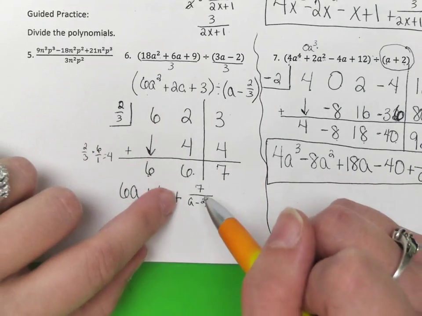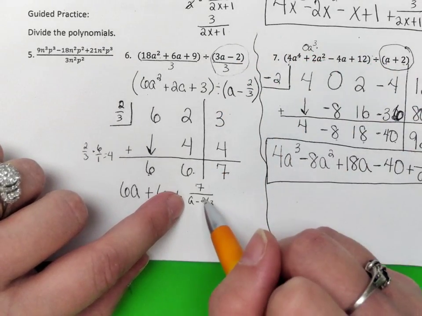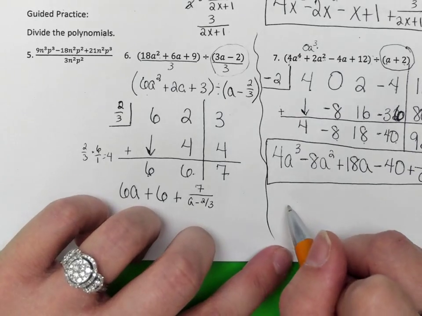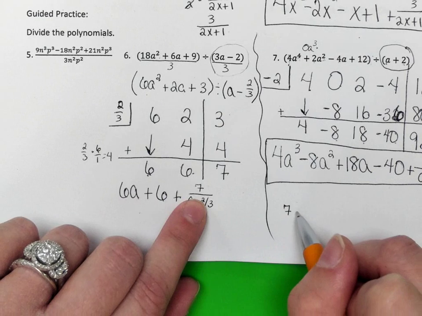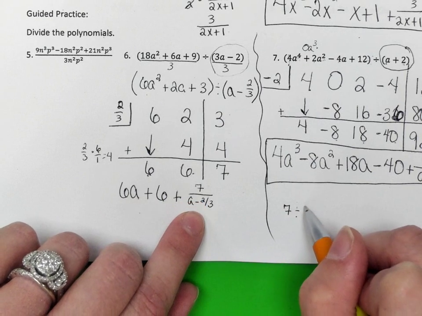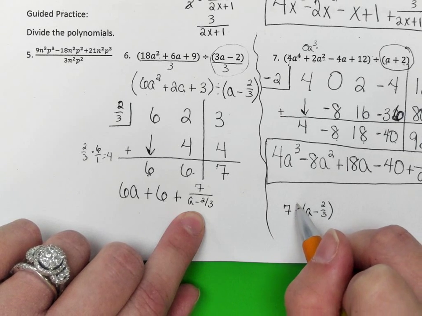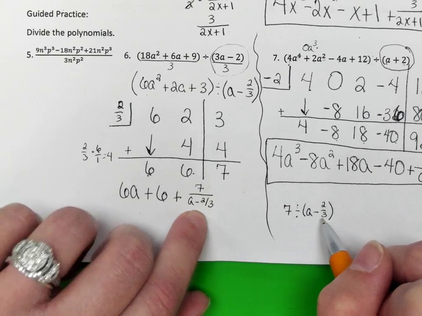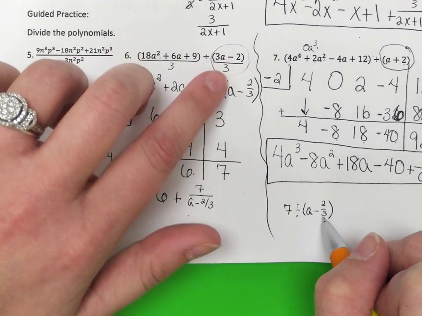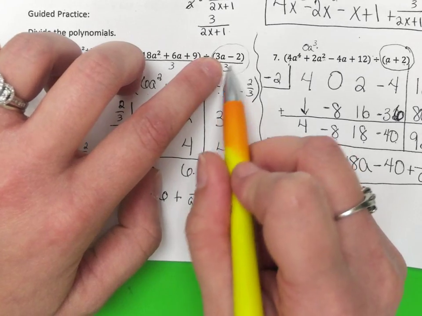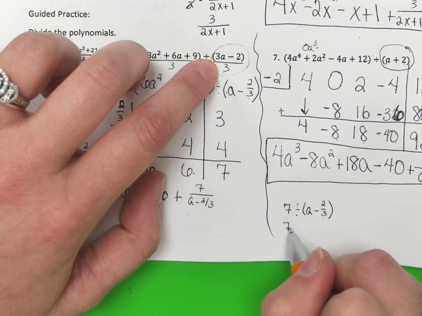Okay, but I can't leave it like this. I need it back in this original form right here. So I'm going to take this piece over to the side. Let's see, 7. So, D, instead of writing this divide bar, I'm going to write the divide symbol, just to make it look prettier and easier on my eyes. This, though, is the same as right here before I divided it, right? Because 3 divided by 3 was a, 2 divided by 3 is 2/3.